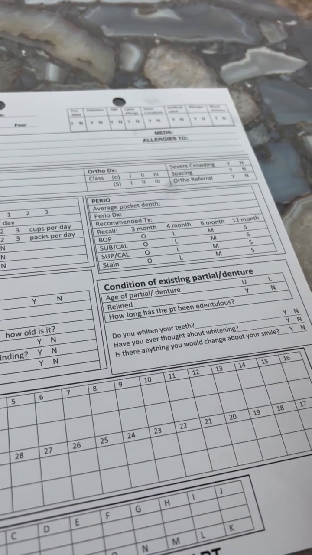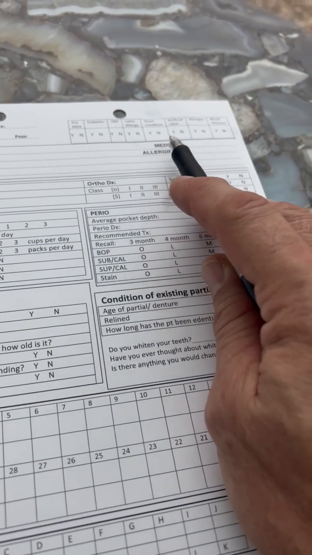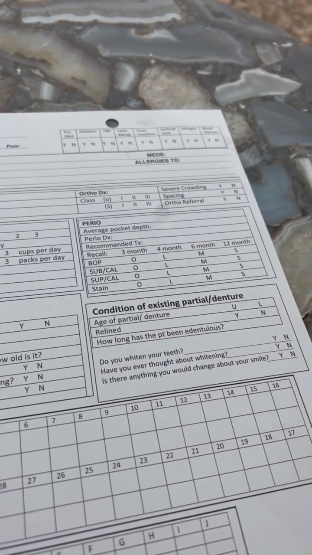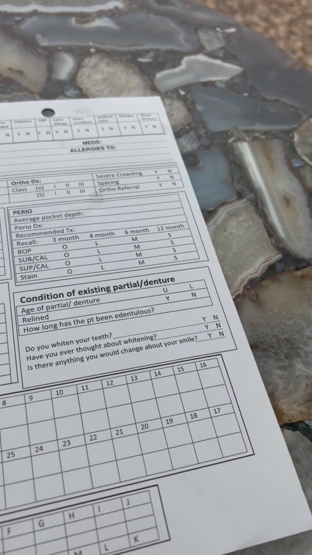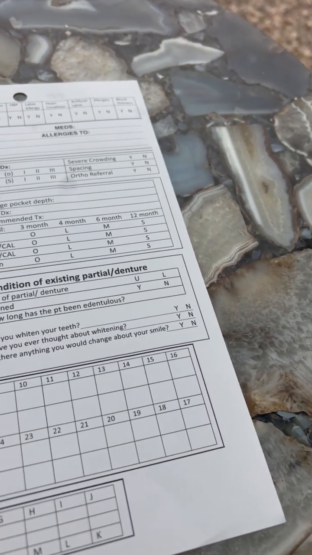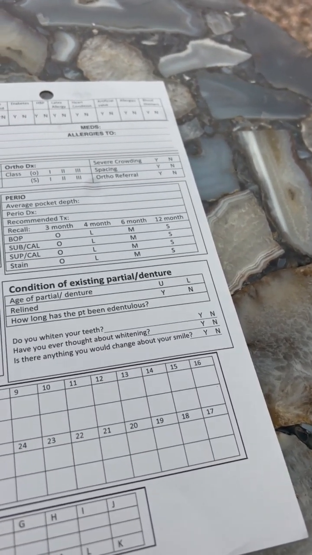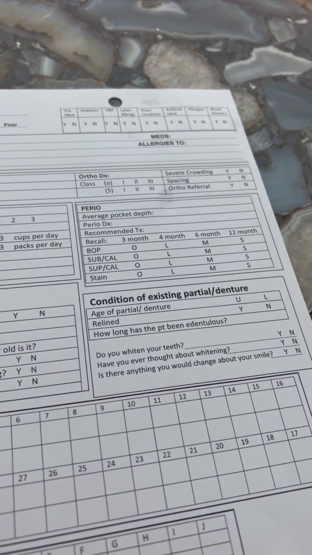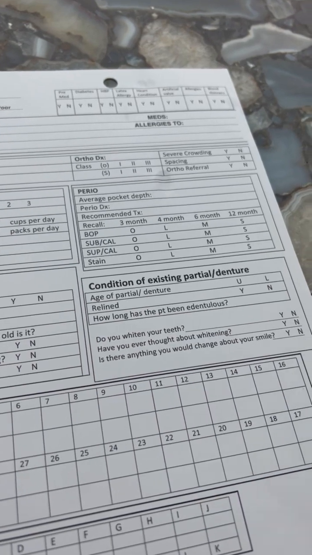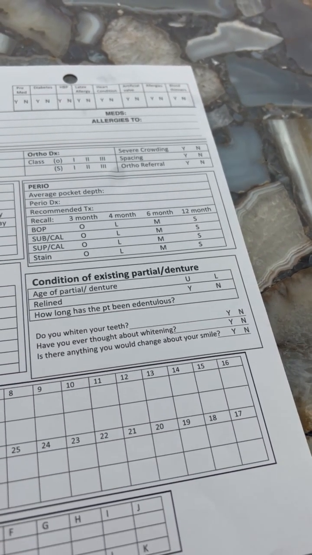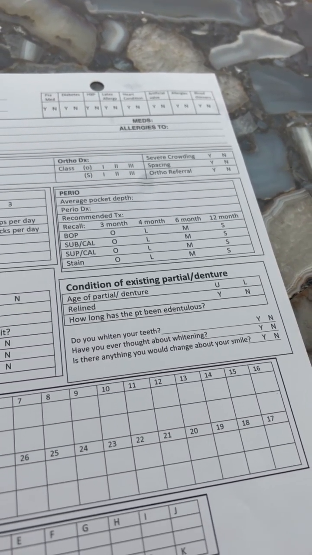High blood pressure as well as heart condition. That's another thing where I want to know if the patient's taking any medication for that, because a lot of blood pressure medication as well as heart medication causes the patient to have a dry mouth. And people with dry mouths have a higher tendency for decay. So we want to make sure we understand whether they have issues and they need to be placed on fluoride.